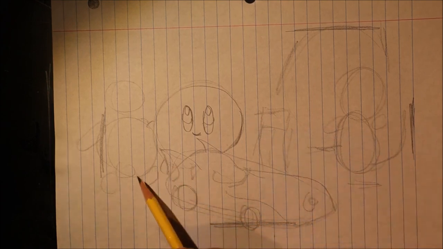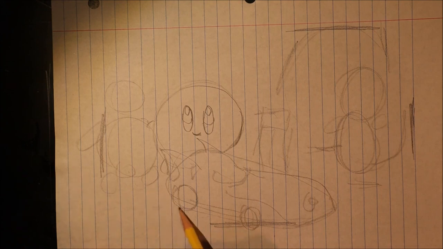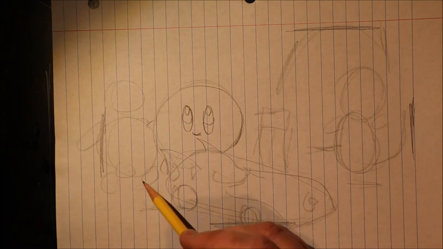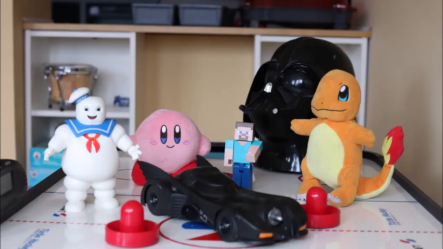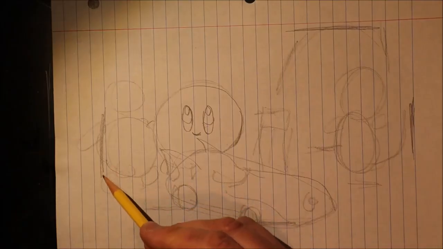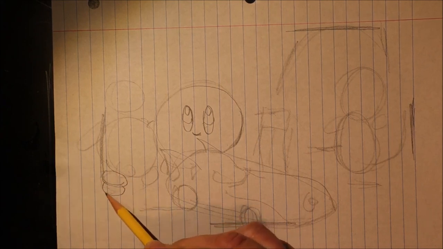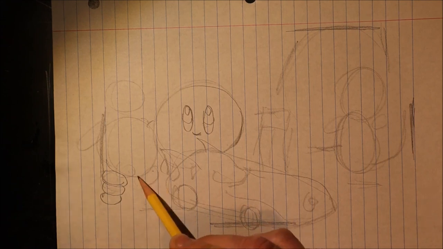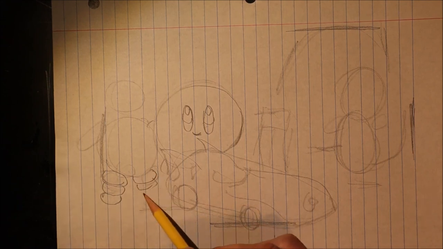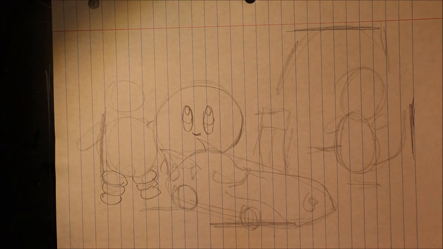Let's see. Marshmallow Man, his feet are actually down here, kind of level with the Batman car tire. So I'm going to make him, let's start with his little legs here. 1, 2, 3 marshmallows.